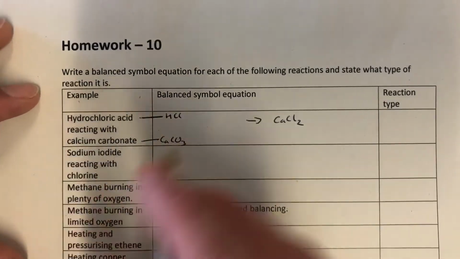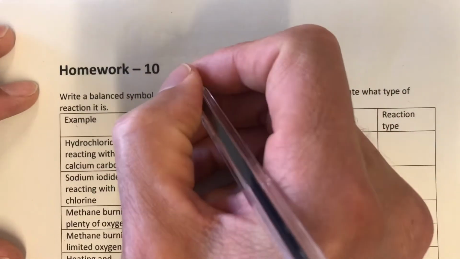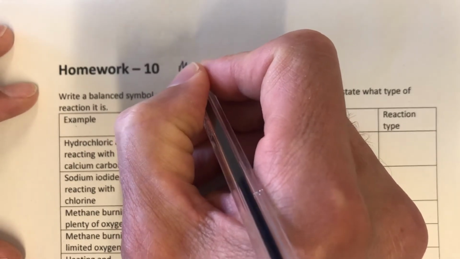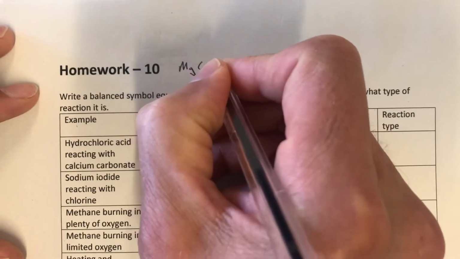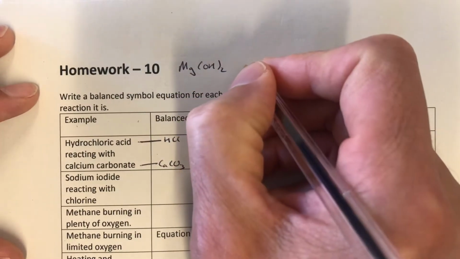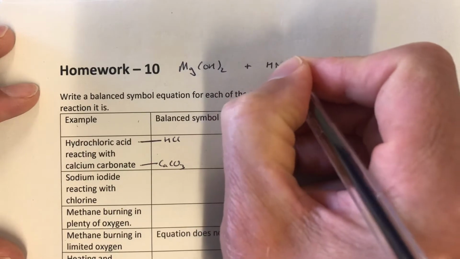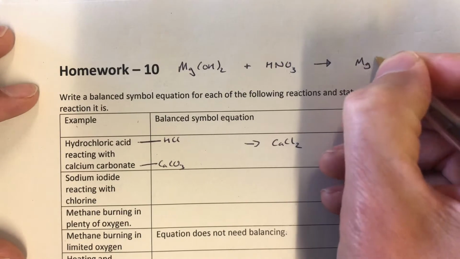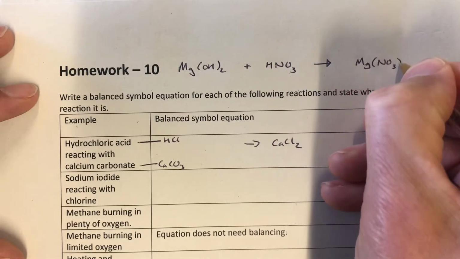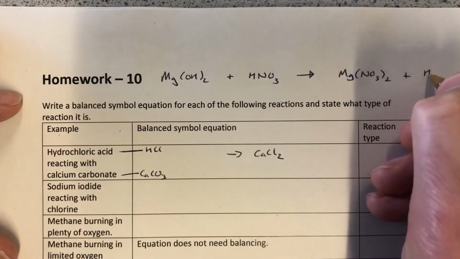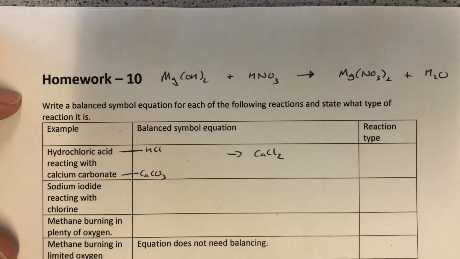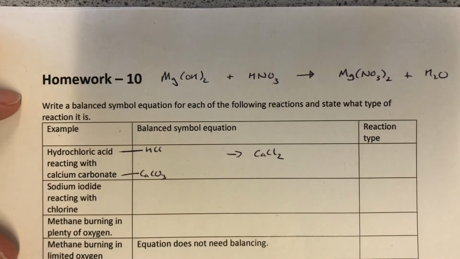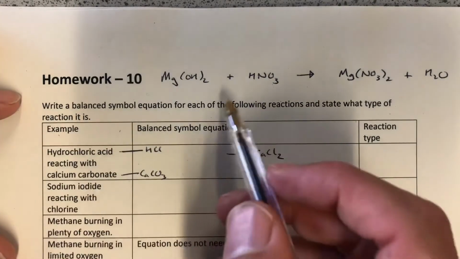Just to help you, I'll give you an equation for magnesium hydroxide, because that's an alkali, a metal hydroxide. That will react with nitric acid, HNO3, and that makes magnesium nitrate and water. So that's a simple equation for that one. This one down here is going to give off carbon dioxide as well, because you're starting with a carbonate. Just remember you need to balance it.